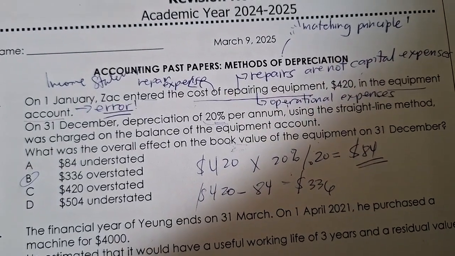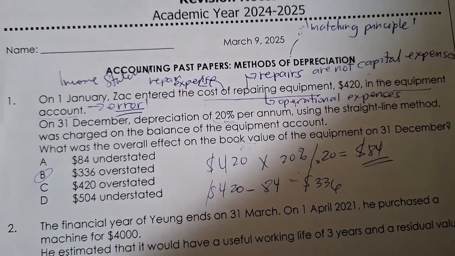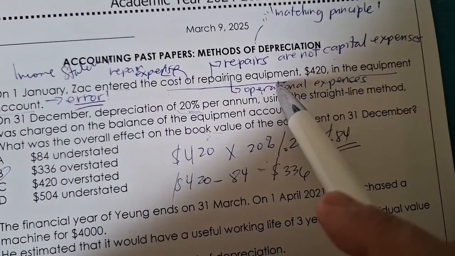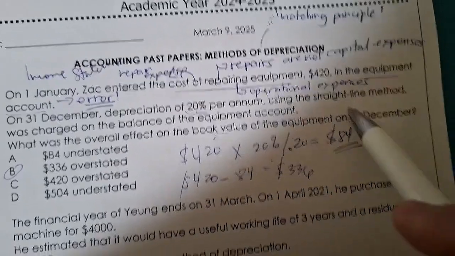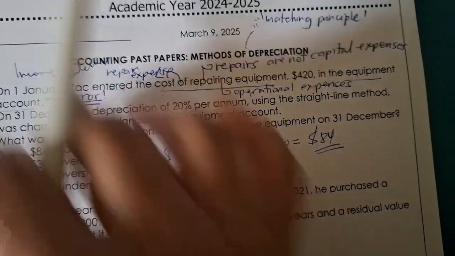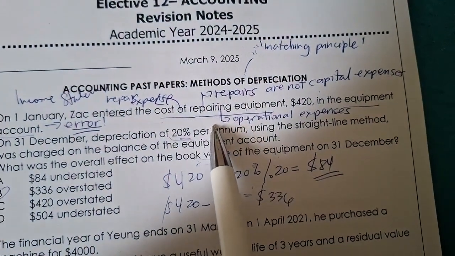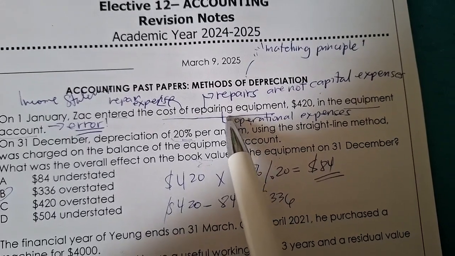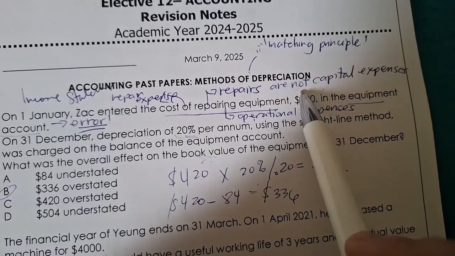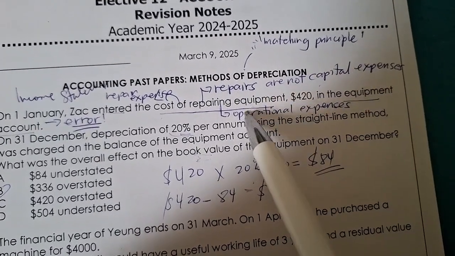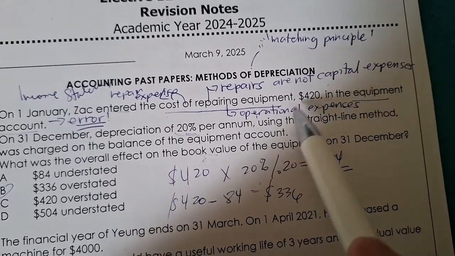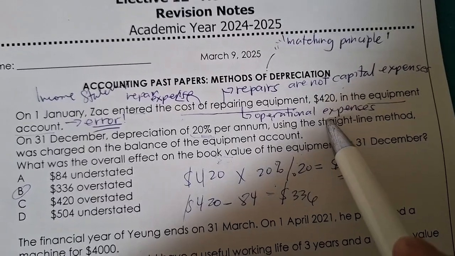Now, look at this. It's because in accounting, repairs are not considered as capital expenditures, but as part of operational expenses. Again, let me repeat. The cost of repairing equipment, of course, cost means expense, but this cost of repairing the equipment is not part of the capital expense, it's part of the operational expense. There's a big difference between capital expense and operational expense.